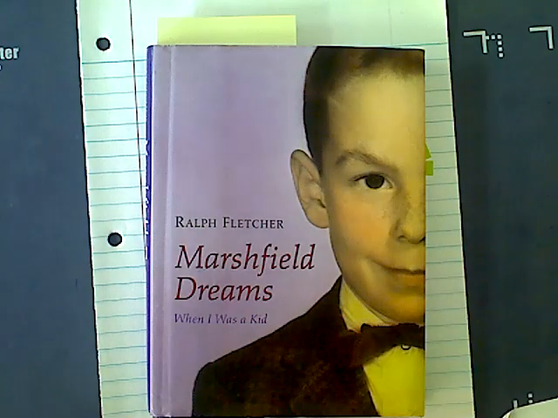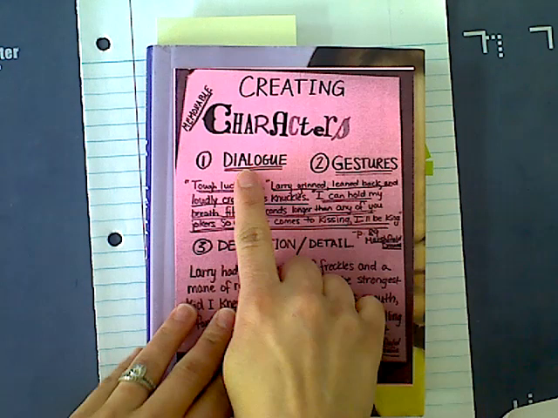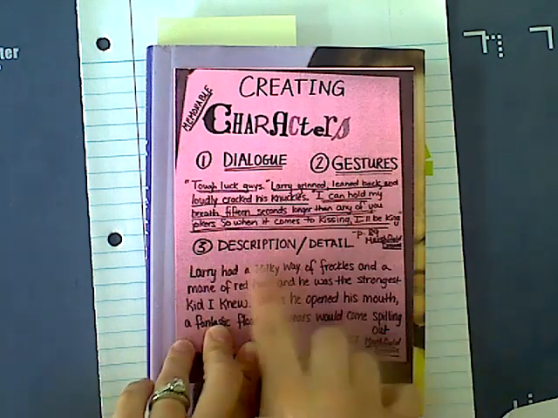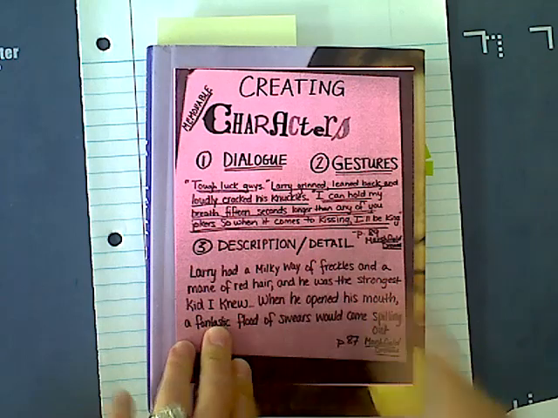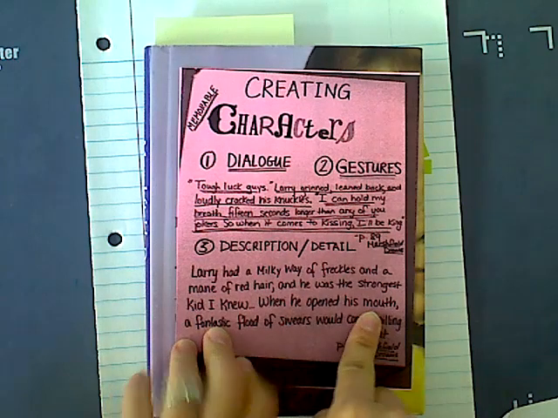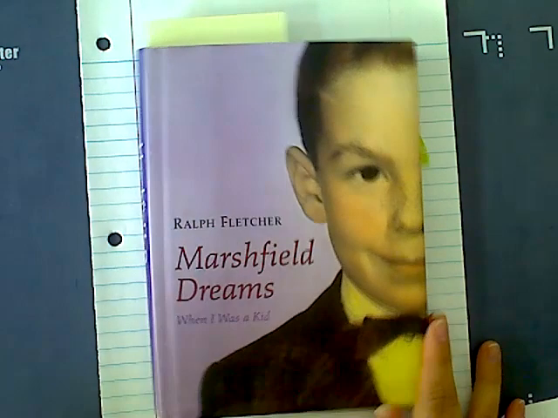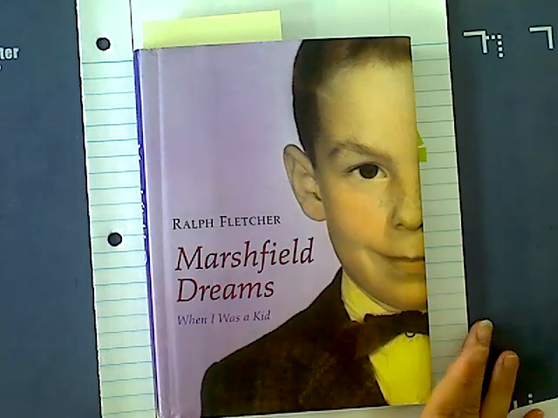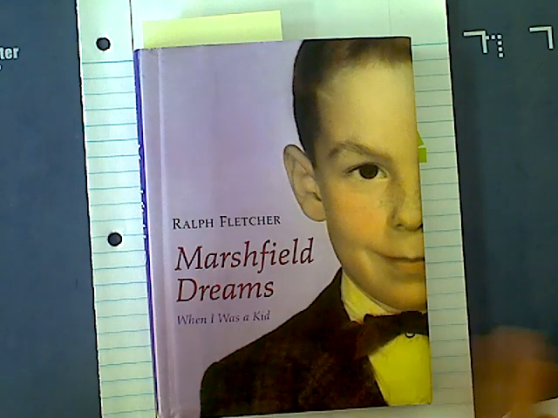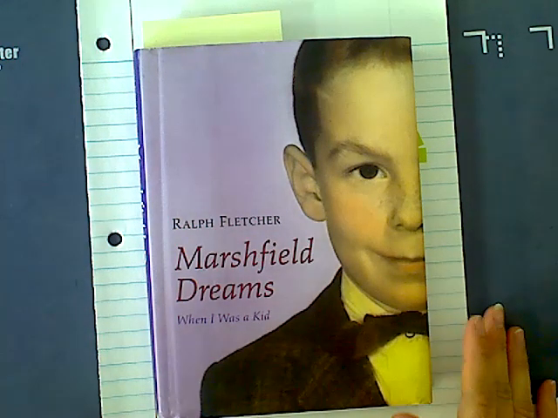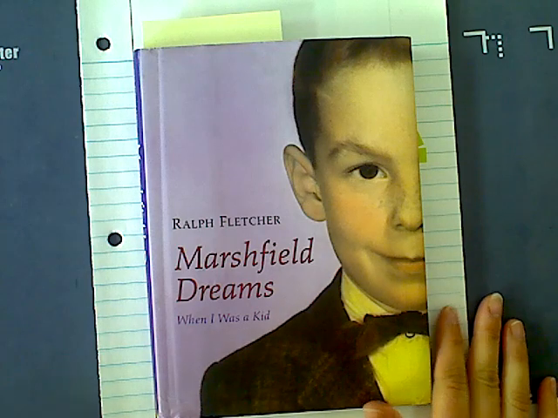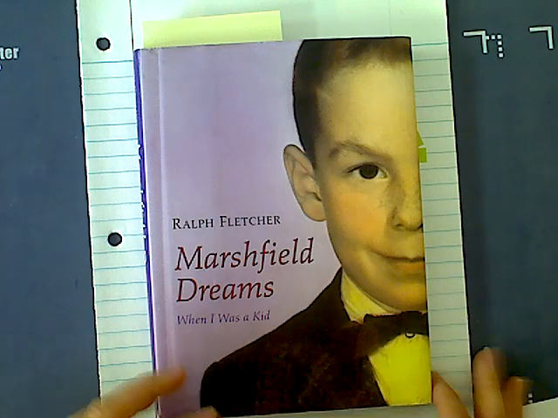Hi guys, for this station we're going to talk about how to create a memorable character using dialogue, gestures, description, and details. The examples on your anchor chart are actually from this book called Marshfield Dreams: When I Was a Kid by Ralph Fletcher. We're going to take a look at this example so that you have a better idea of how to create a memorable character in your own writing.